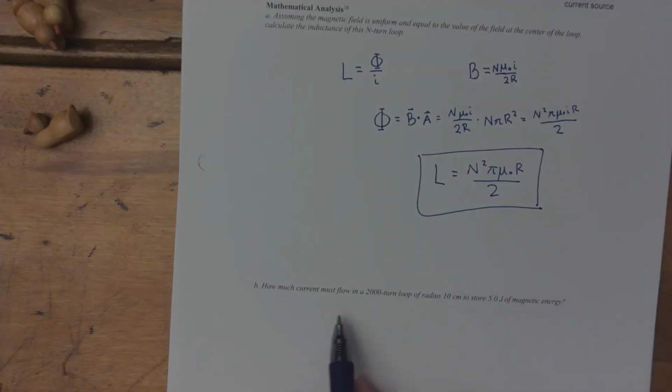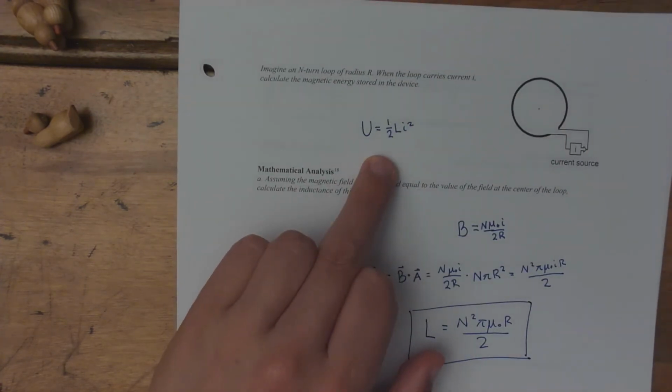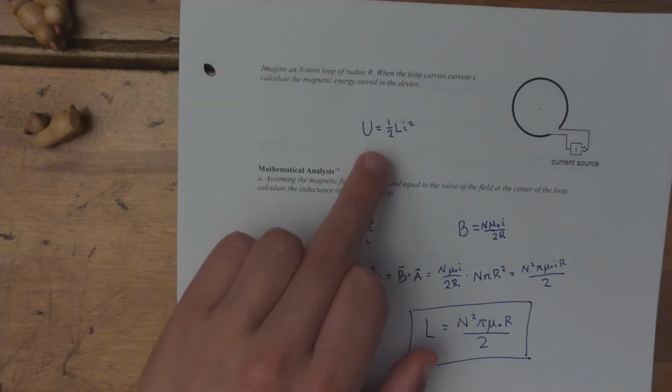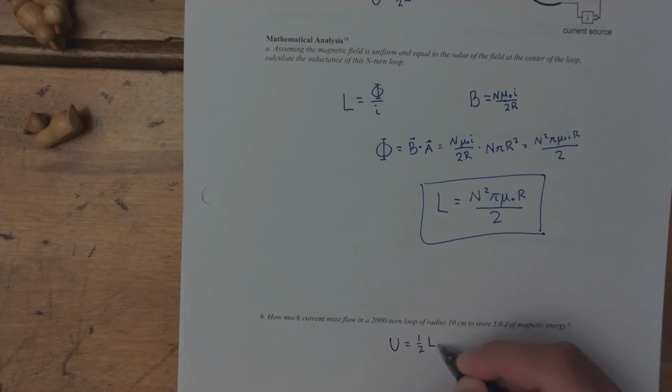And then in part B, it asks how much current must flow in a 2,000 turn loop of radius 10 centimeters in order to store 5 joules of magnetic energy. So now I'm going to use the expression here for the energy that's stored, and I'll just rewrite that.